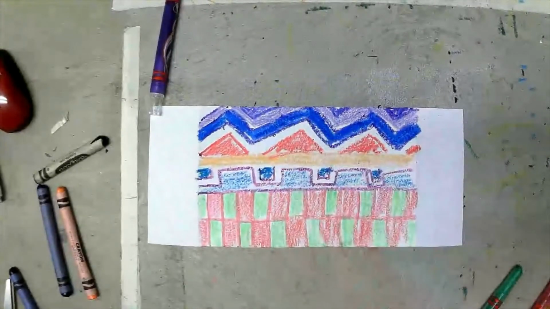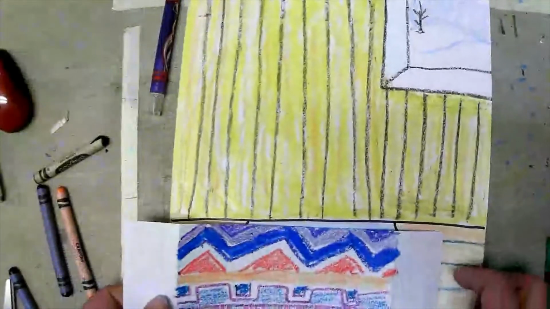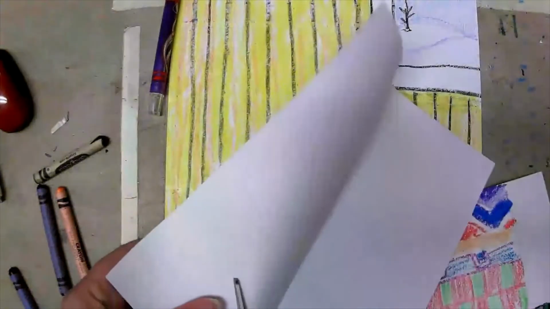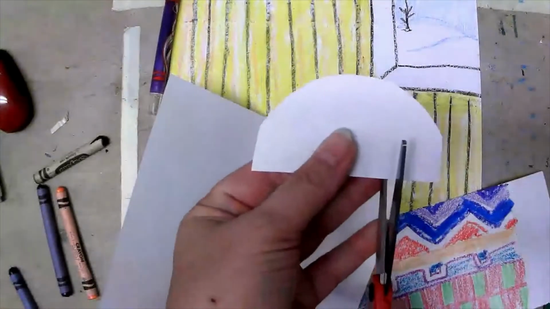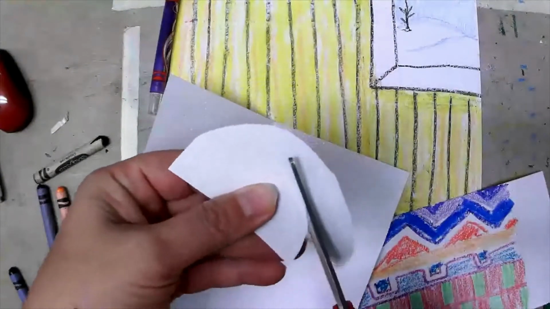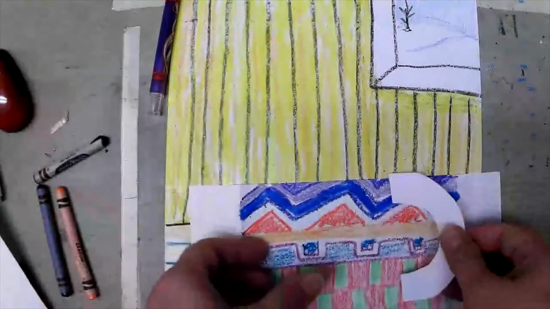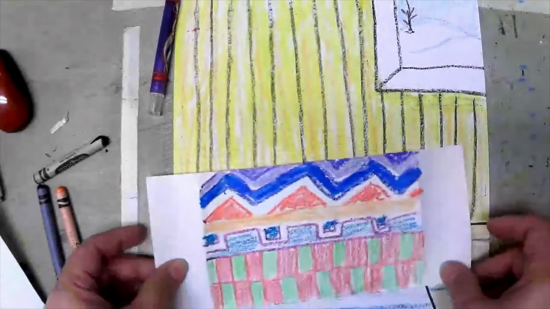Okay, so now we have our cool design. The piece of paper you cut off of, you'll also need to cut out a handle for your mug out of that. All I did was cut out a half circle and cut out another half circle. And that's going to be the handle for my mug, which I'm going to glue next to it after I get it in place. Okay, so here's what you do.